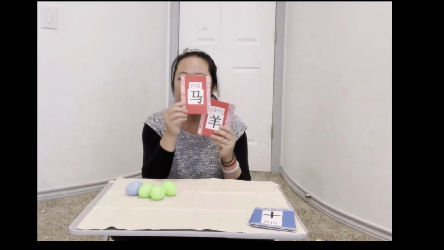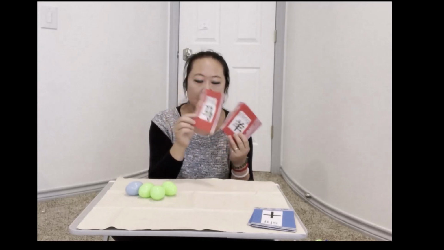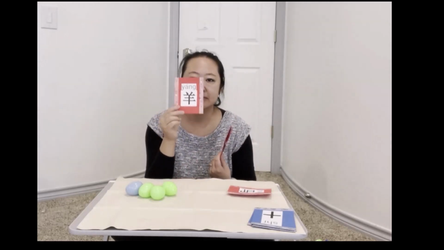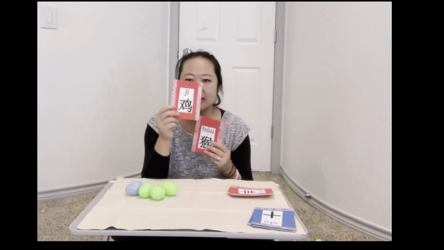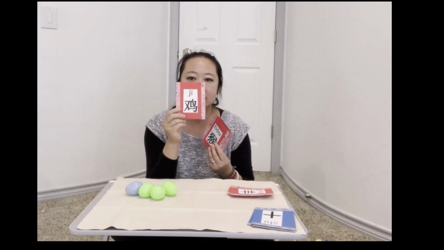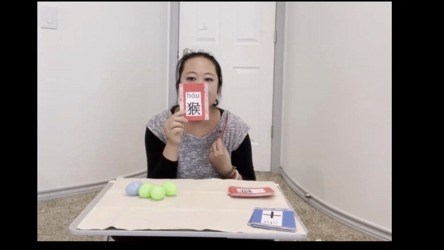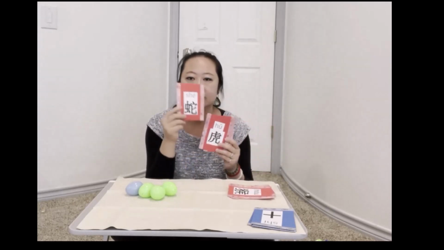So the first one is 马. 马 is a horse. This one is 羊. 羊 is a sheep. This one is a 鸡. 鸡 is a rooster. This one is a 猴. 猴 is a monkey.